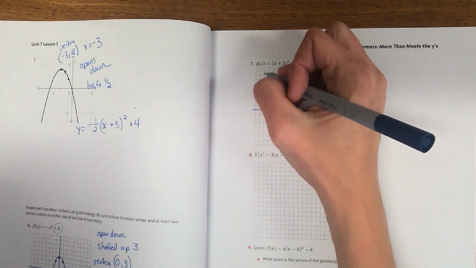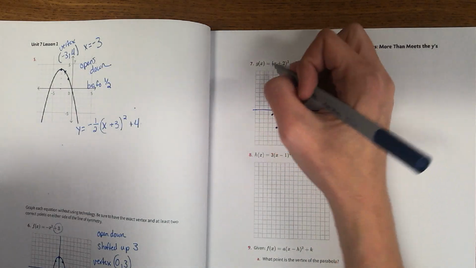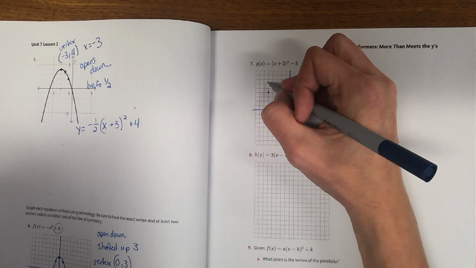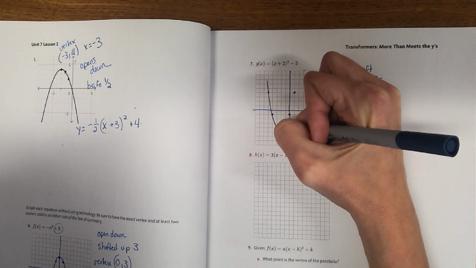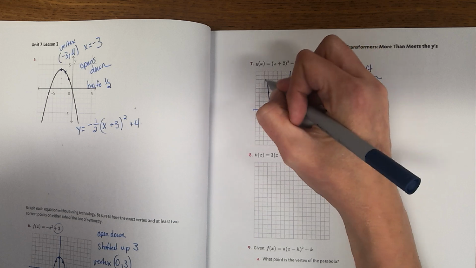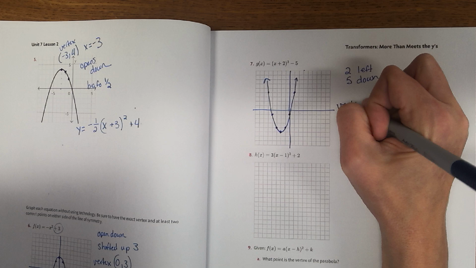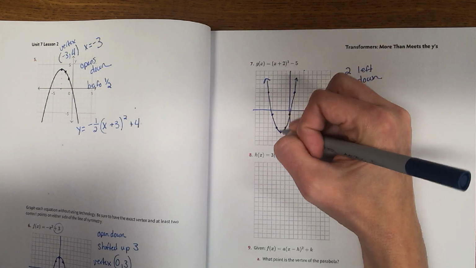Boom. Yeah, so if we're not multiplying it by anything, by a whole number or a fraction, it's going to stay in the same proportion. That linear relationship is going to be the same. All right, so let's look at what our vertex is at. Our vertex in this case is at -2, -5.